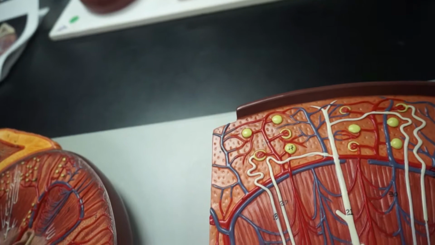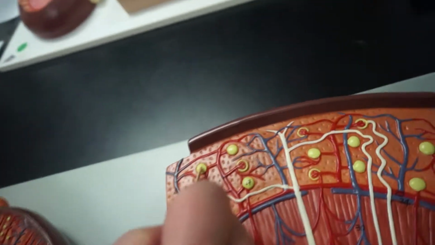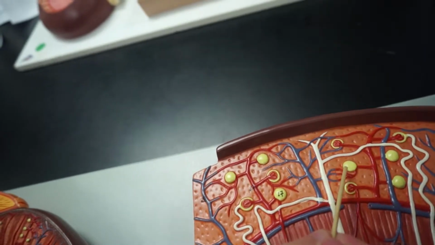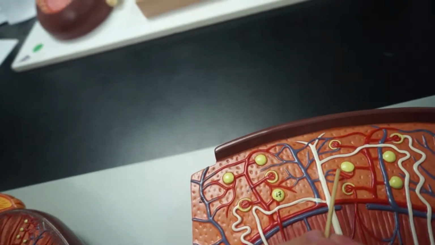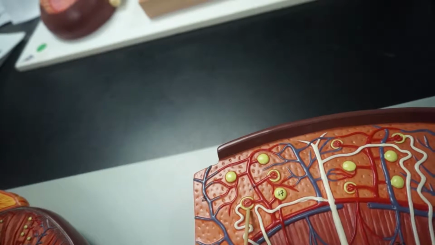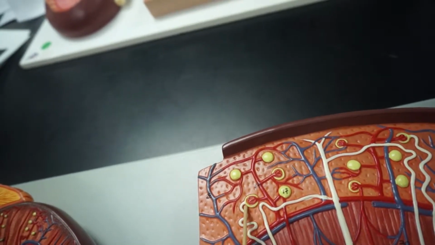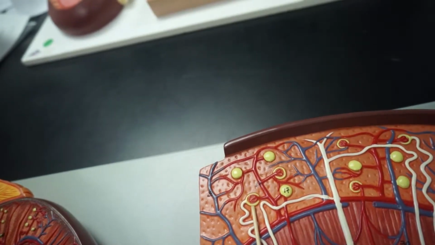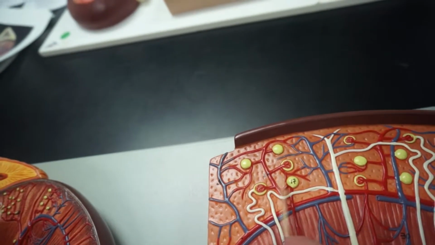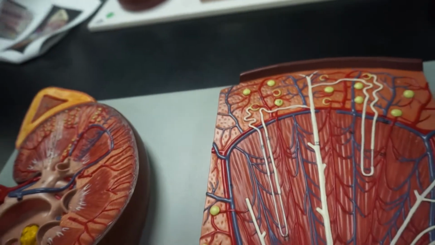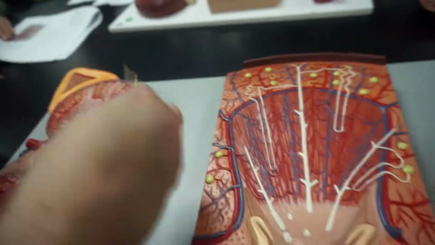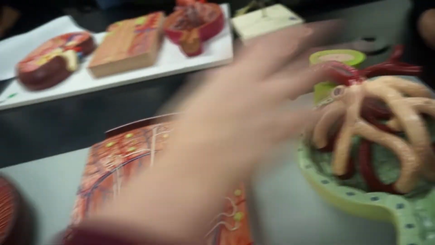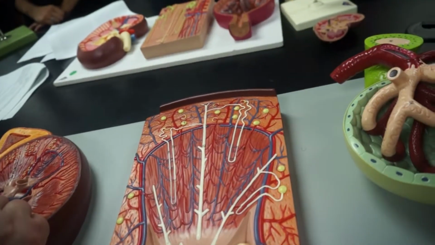Technically, if I point to this, I'm including what's inside it, so I want renal corpuscle. If I point out here, I want Bowman's capsule, because I can separate the two. The renal corpuscle is the whole thing. It's Bowman's capsule with the glomerulus, all of this. That's the renal corpuscle. And then this part is the glomerulus.